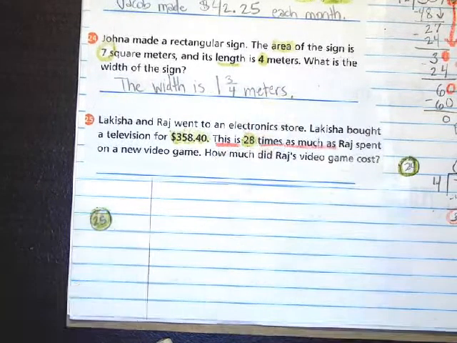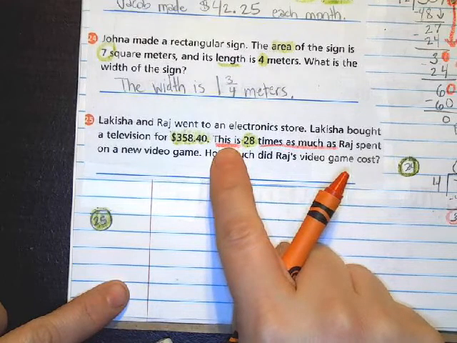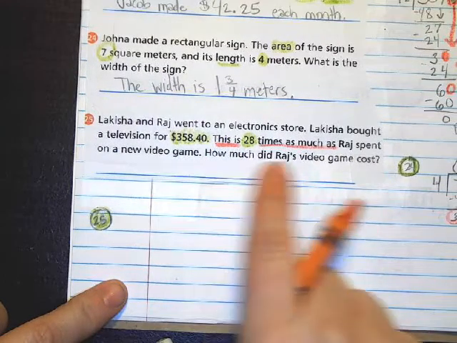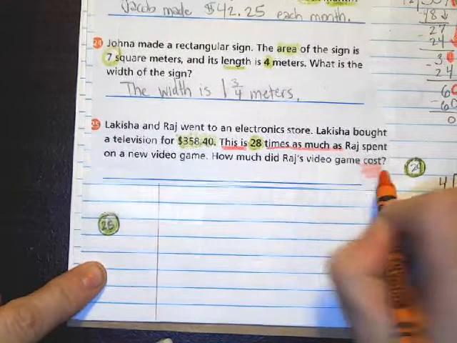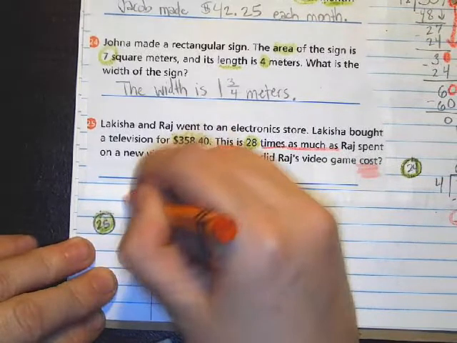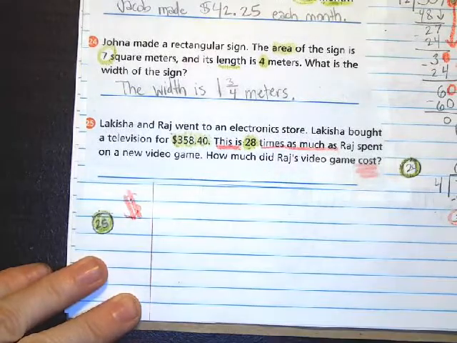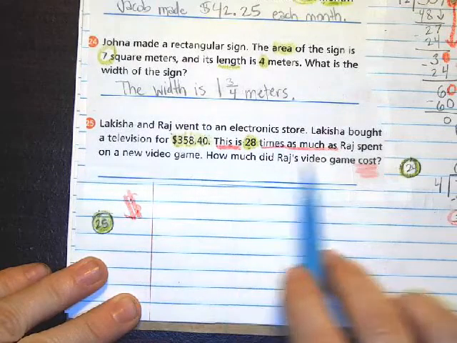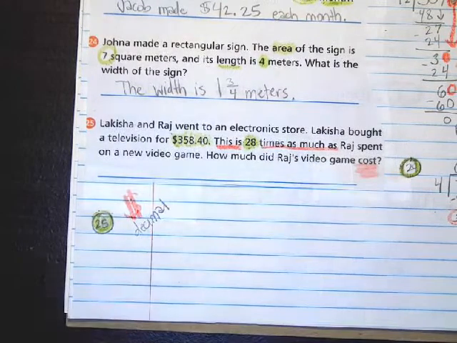Because it says "this is," it does not mean that you multiply. When it has the "this is" statement, that does mean divide. So how much did Raj's video game cost? Ooh, we're dealing with money. Let's go ahead and put the dollar sign. If you're dealing with money, this is going to be a decimal.